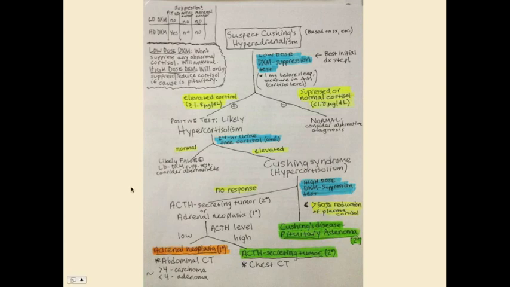With patients that have adrenal neoplasias, they're going to have a low ACTH level because they've got the cortisol coming back and giving negative feedback to the pituitary secretion of ACTH. So they'll have very, very low ACTH levels. So in those patients, you know they have adrenal neoplasias. And in patients with adrenal neoplasias, then you will get the abdominal CT to visualize it. Patients with ACTH secreting tumors, those tend to be in the chest, so you'll get a chest CT.